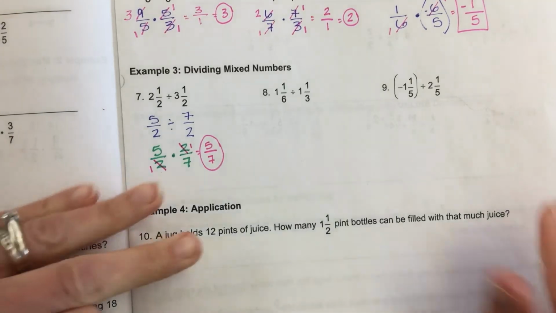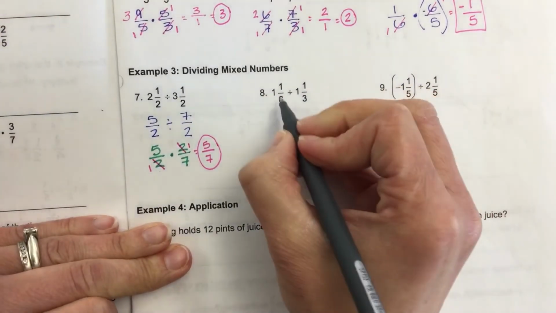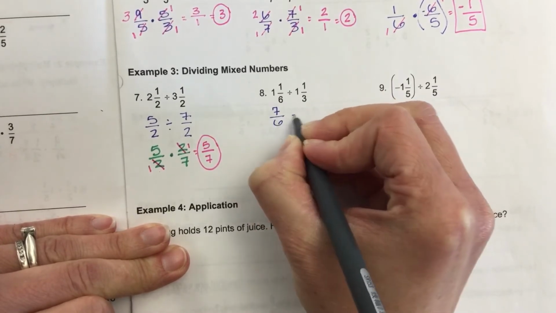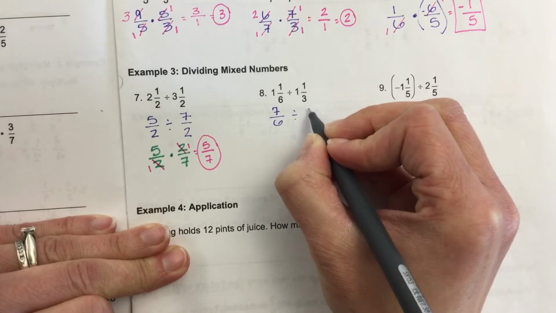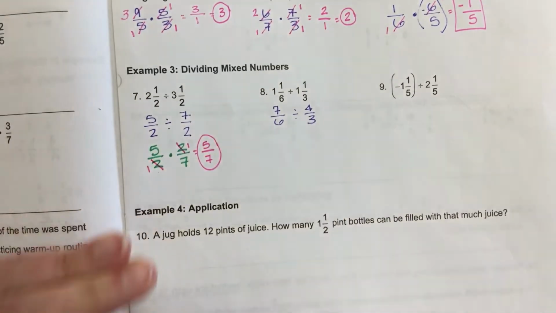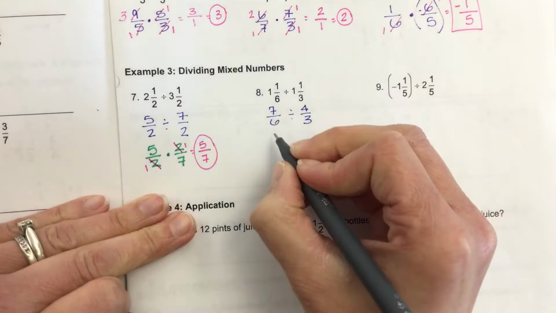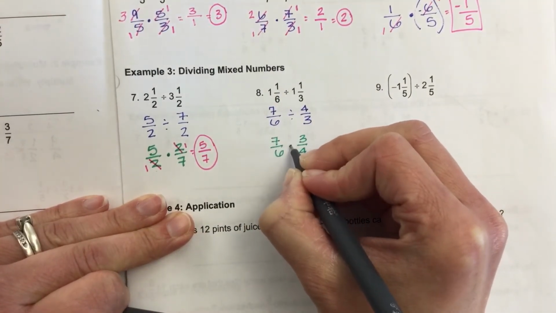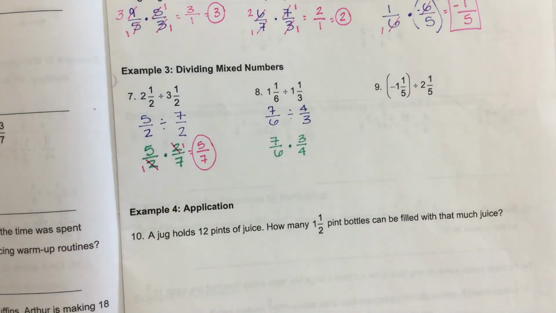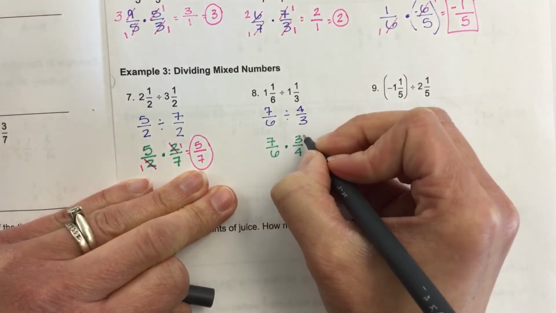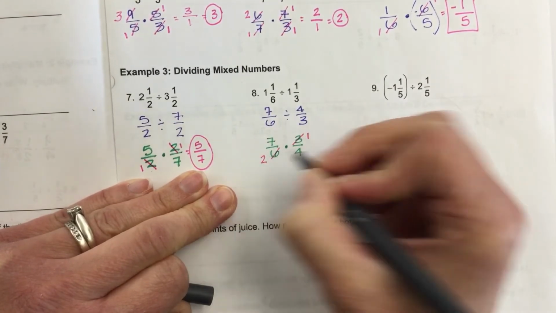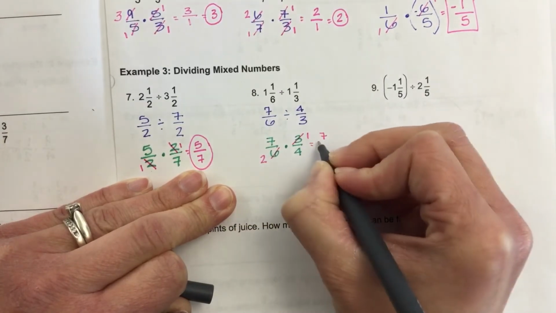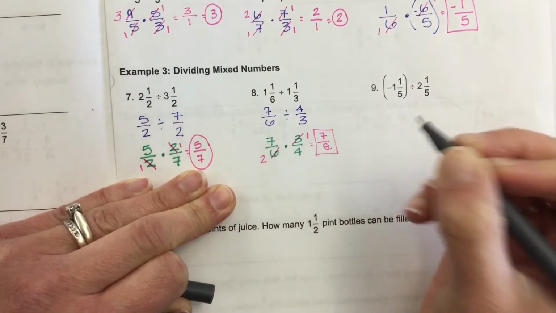So again, I rewrite it. 6 times 1 is 6, plus 1 is 7, divided by 3 plus 1 is 4. Then I skip, flip, and I multiply. 3 goes into 3 once, 3 goes into 6 twice. 7 times 1 is 7, 2 times 4 is 8. So your answer is 7/8.